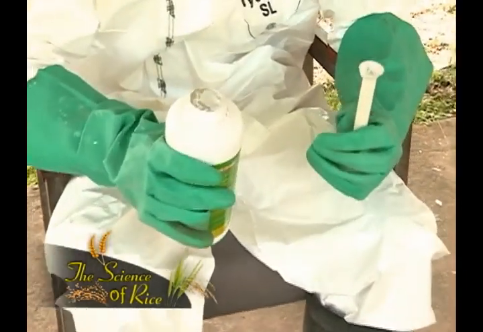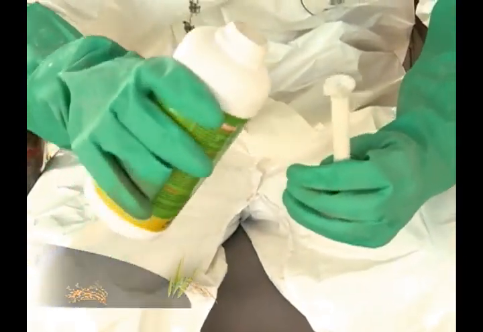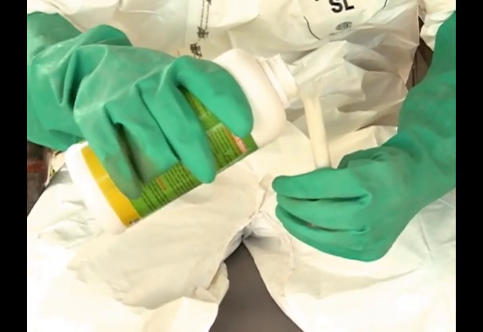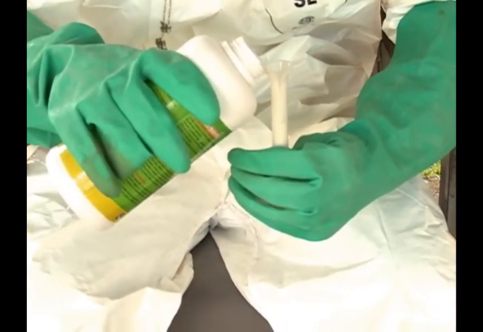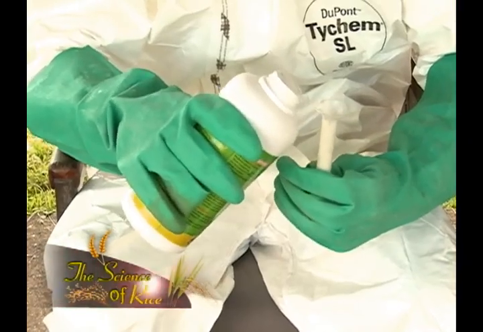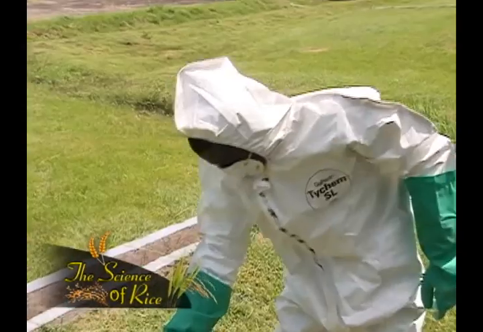And the rate of application here is, well, since we are mixing it for 500 mLs, we are applying 0.3 ml for the 500 ml of water.